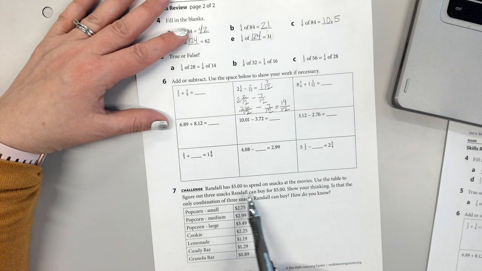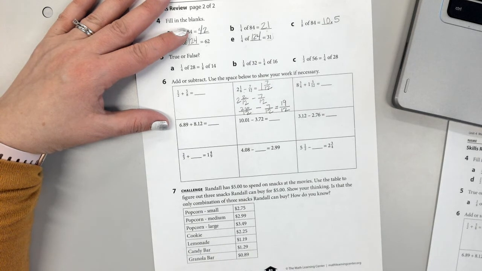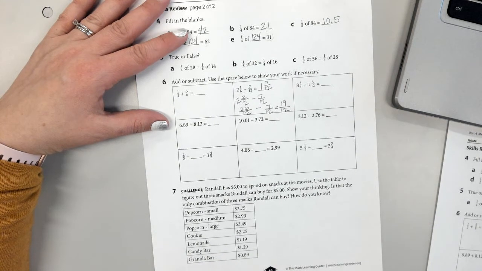Randall has $5 to spend on snacks at the movies. Use the table to figure out 3 snacks Randall can buy for $5. So you got to kind of do some thinking of which ones he could buy. There's a lot of different answers. As long as it adds up to less than $5, you've got it.